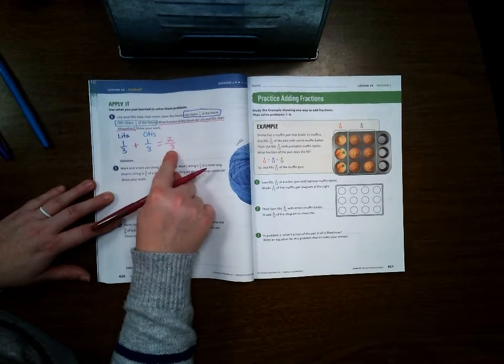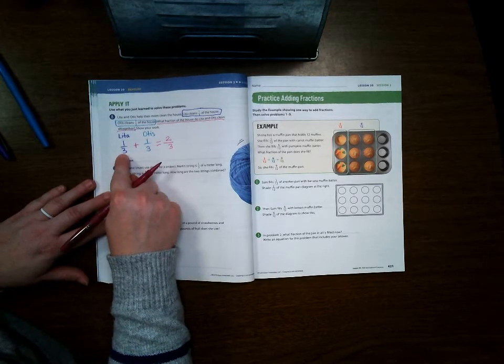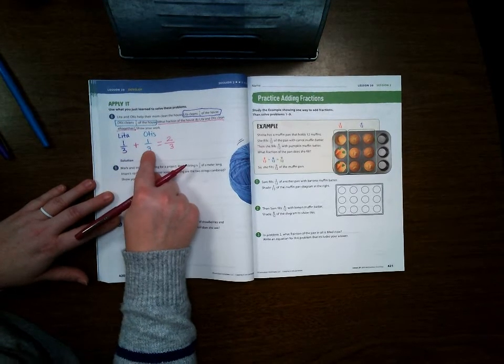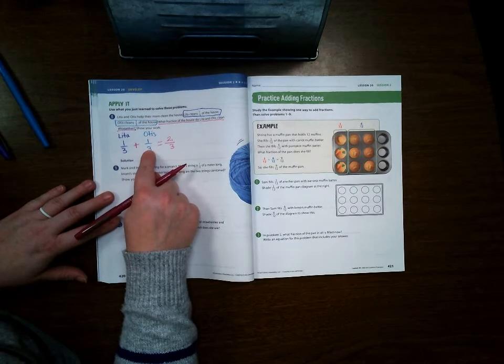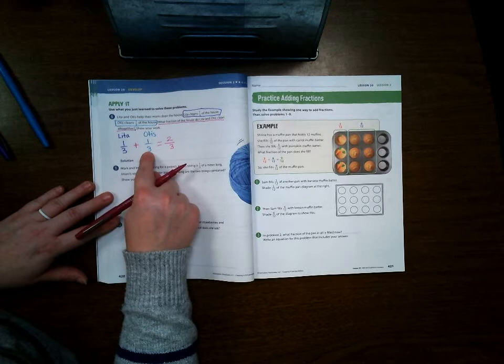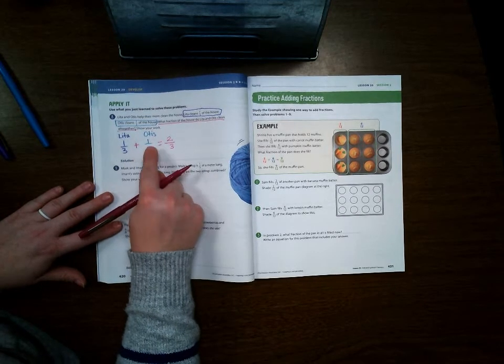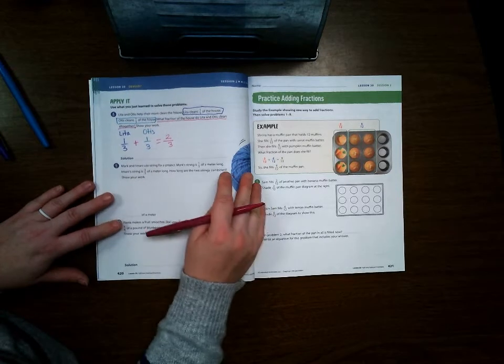The only way that you can keep 3 is if both of these have 3 on the bottom. If one of them has a 3 and one of them has a 4, you cannot add those. You have to make sure they have the same denominator, which might require you to do an equivalent fraction to get the same denominator to then be able to add.